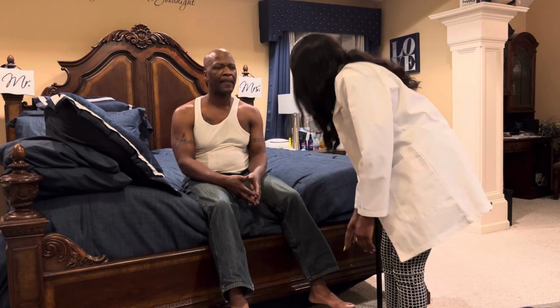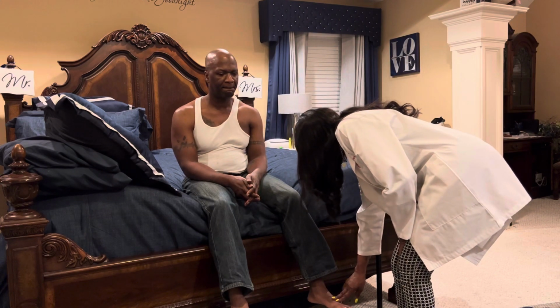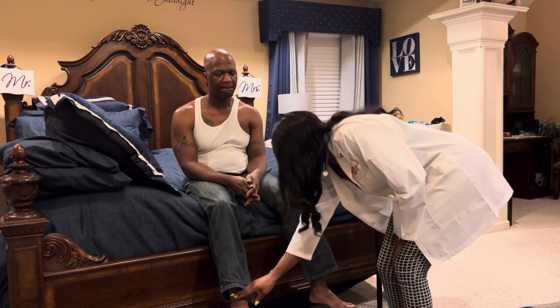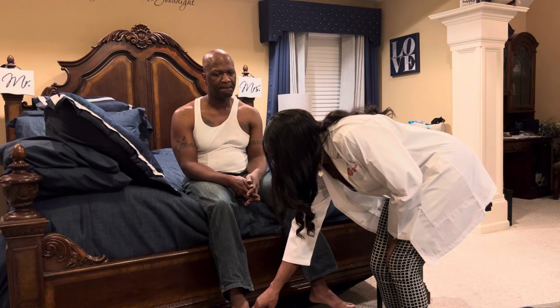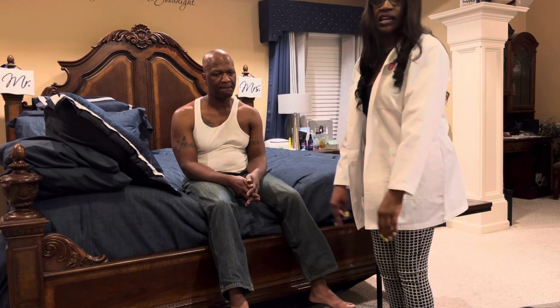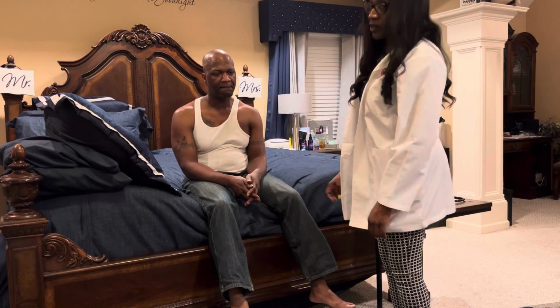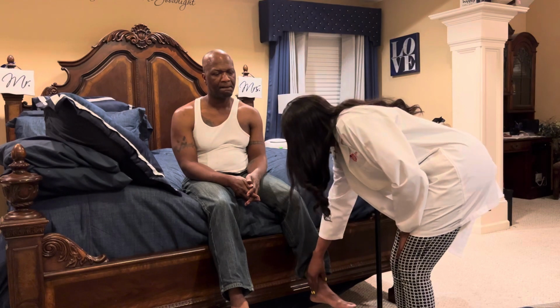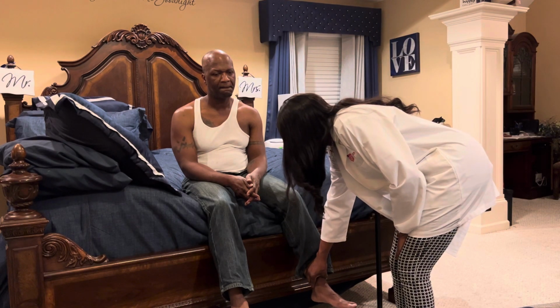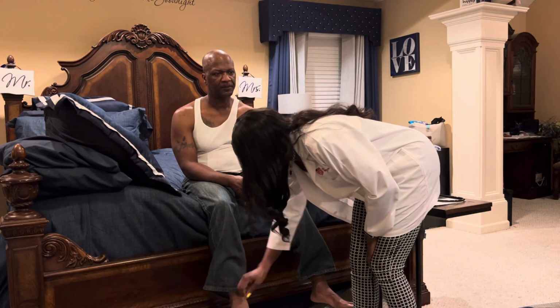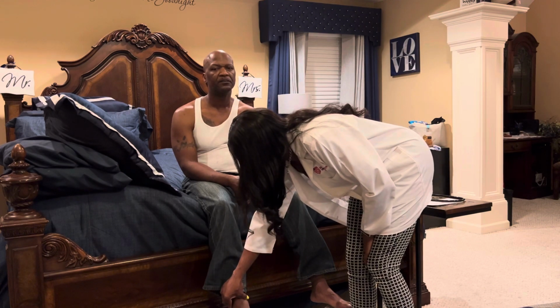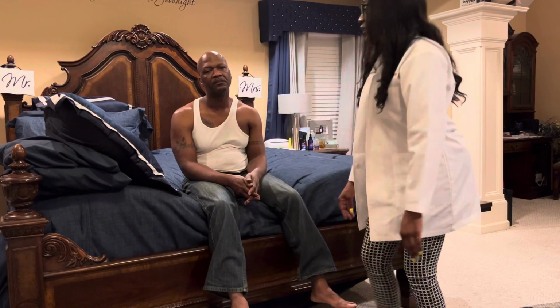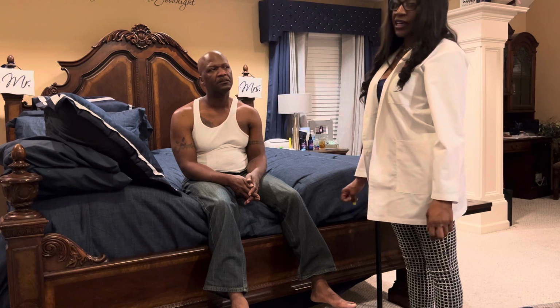Next, I'm going to do the dorsalis pedis pulse. 2 plus. 2 plus, and equal on both sides, no thrill. And the last one is going to be the posterior tibial. 2 plus. 2 plus, and they're equal on both sides.